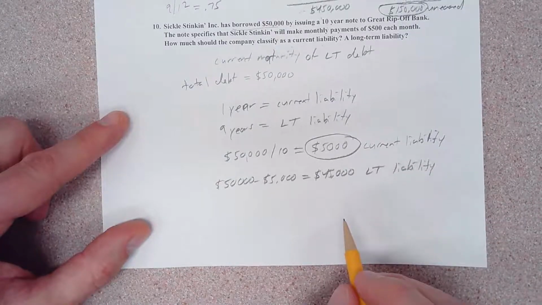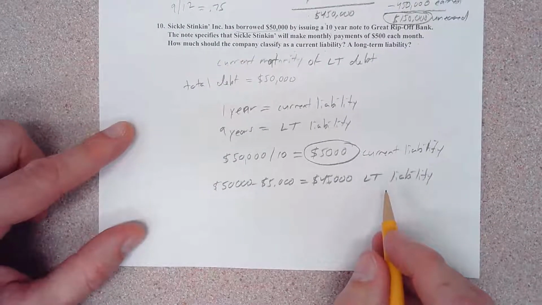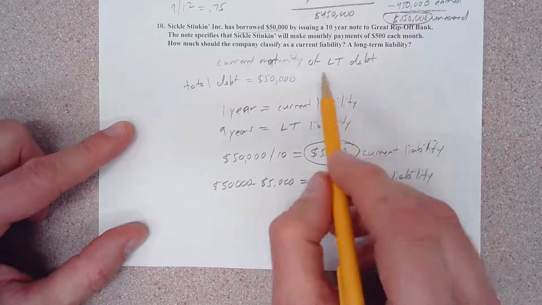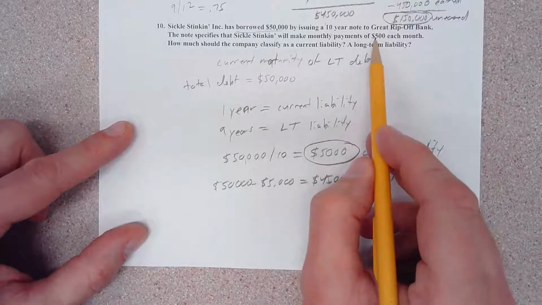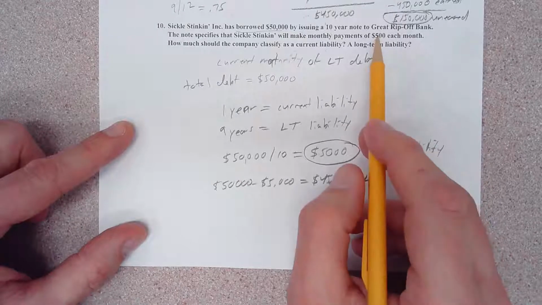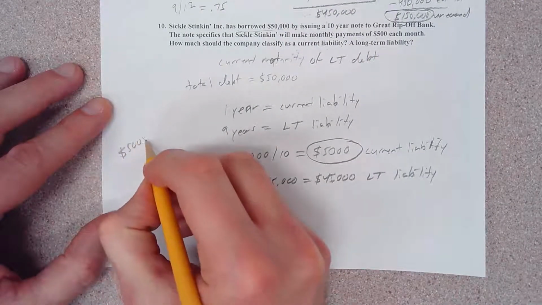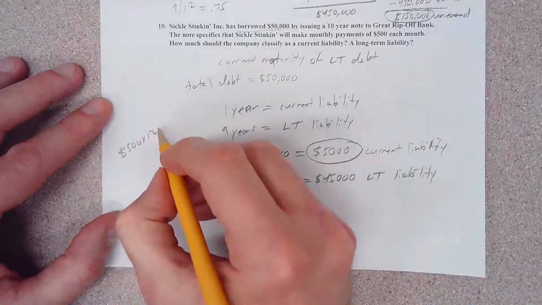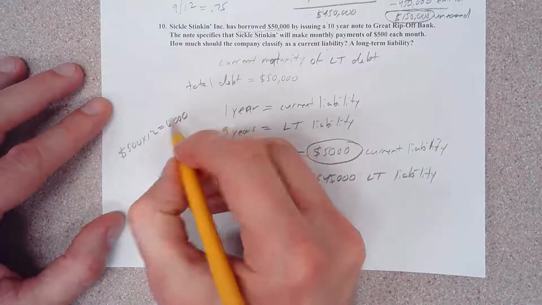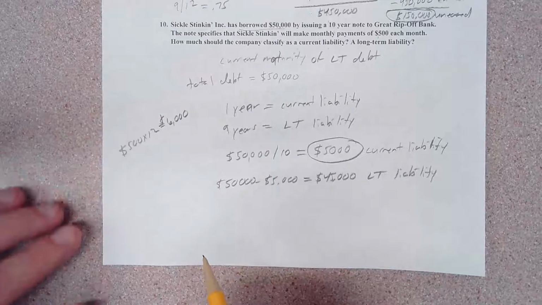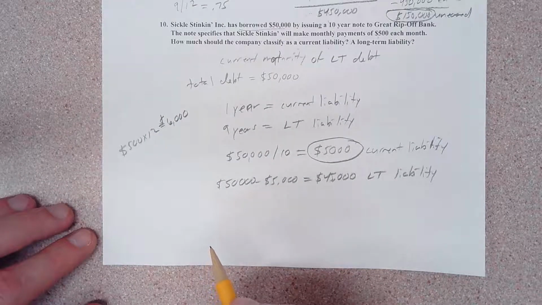Now they have tried to confuse you, or maybe I tried to confuse you, by putting in the monthly payment here of $500 each. If we look at $500 times 12, we're going to come up with $6,000 paid per year. We don't really need that information.